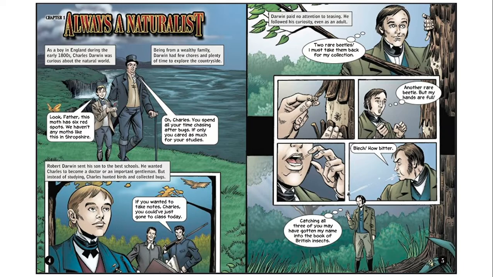2 rare beetles. I must take them back for my collection. Another beetle, but my hands are full. Blech, how bitter. Catching all 3 of you may have gotten my name into the Book of British Insects.